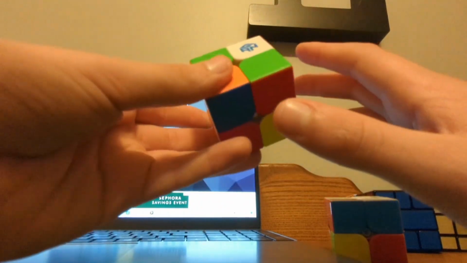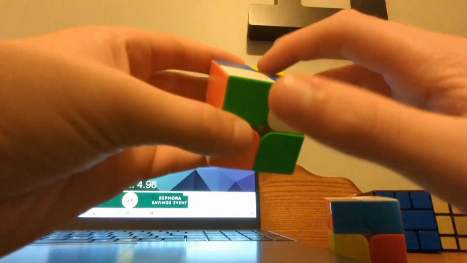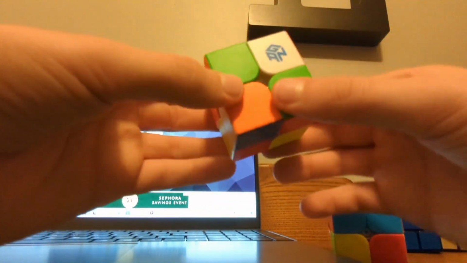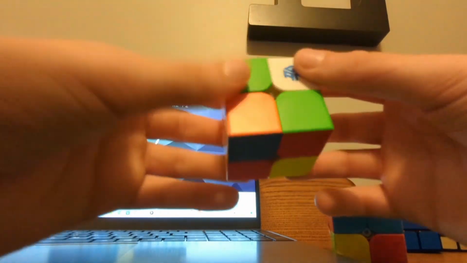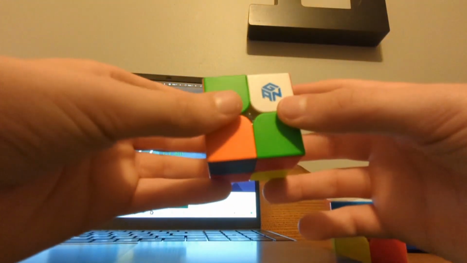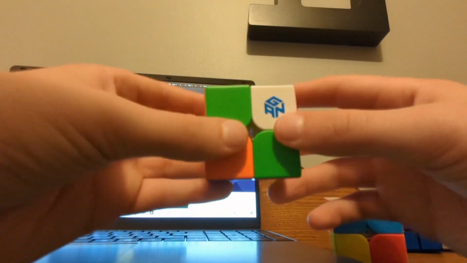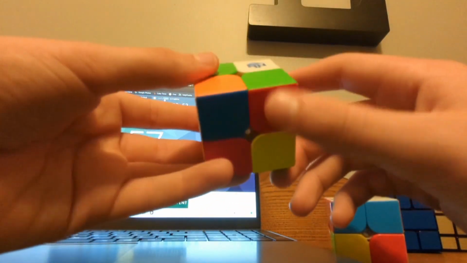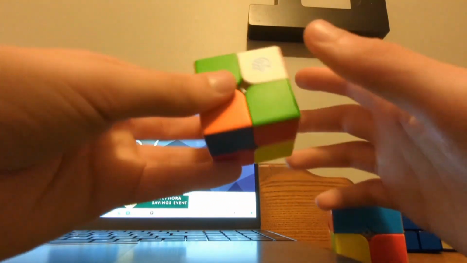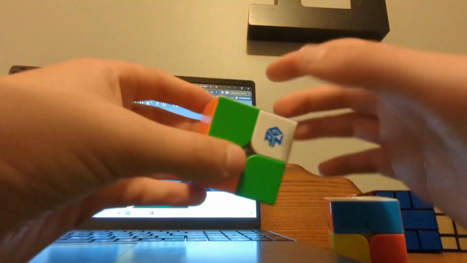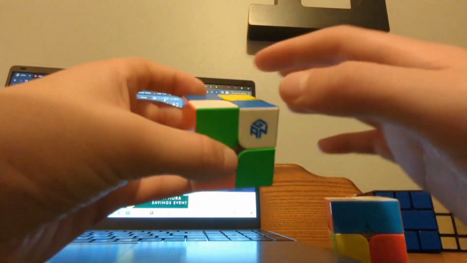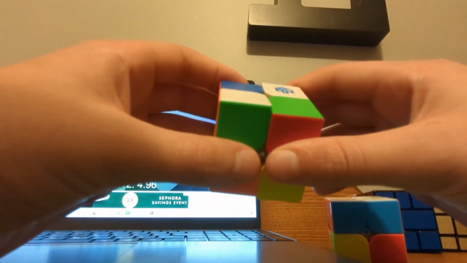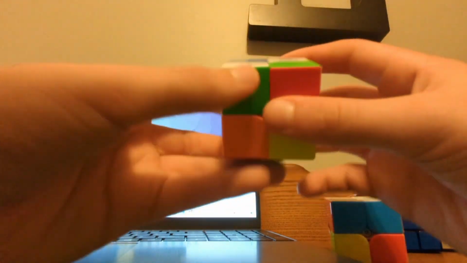So let's just say we're going to put it on the U layer, or the up layer. It doesn't matter which ones, we're just going to put 2 whites on that face. And this is pretty easy to just figure out yourself. We have this one right here, which is already on that layer, and then this one, which we can just put up like that. Pretty simple.